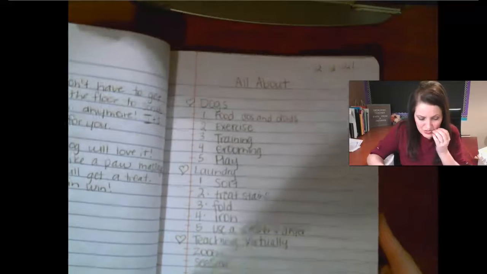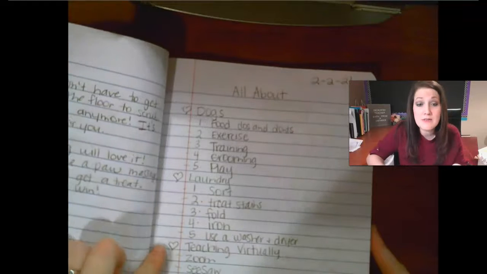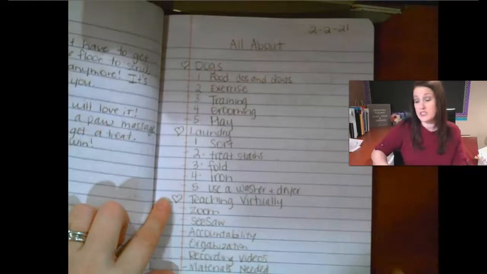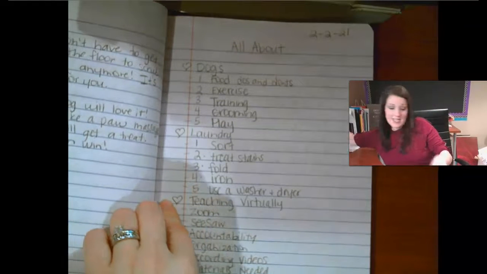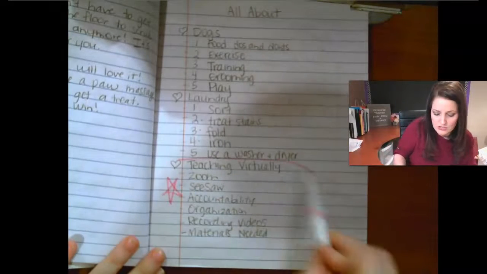I think I'm going to do one of these on the front. I was really thinking about doing the teaching virtually one because I feel like that one would be really helpful for my other teacher friends. So I am going to put a star by it, or you can circle it or whatever. This is the one that I am going to do, teaching virtually.